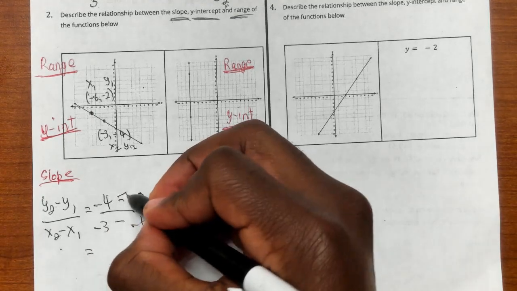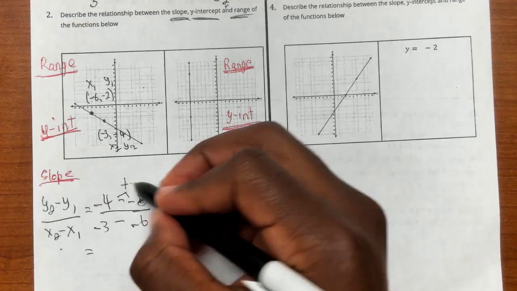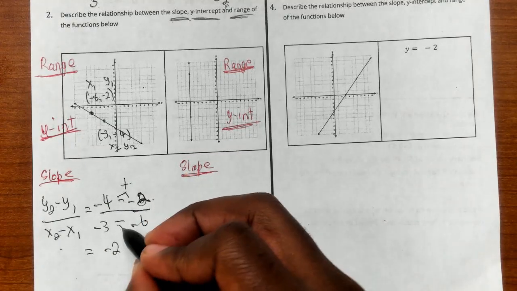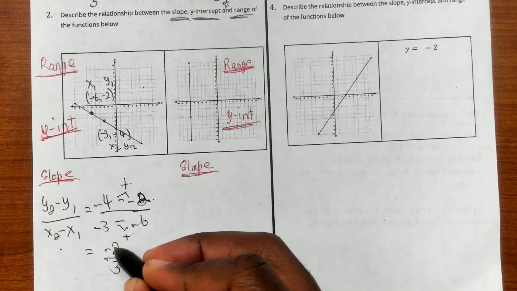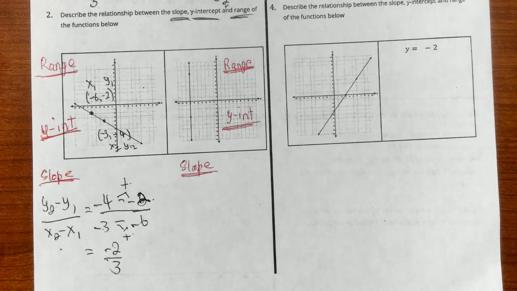Here negative turns into a positive. Negative 4 plus 2 is negative 2. Negative negative makes a positive, so negative 3 plus 6 is 3. I can't divide negative 2 by 3, so it stays as negative 2 over 3.